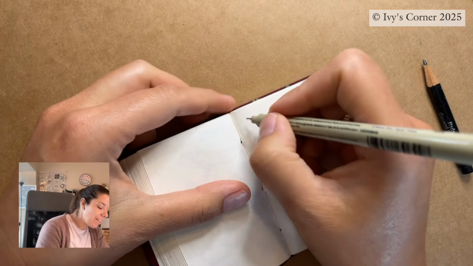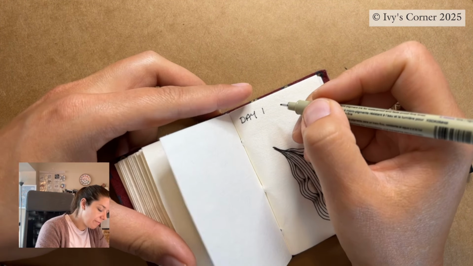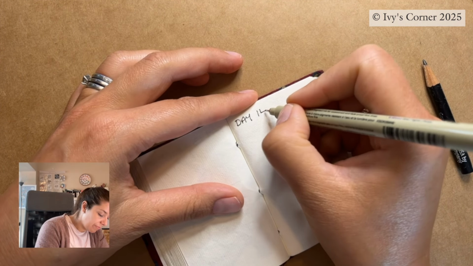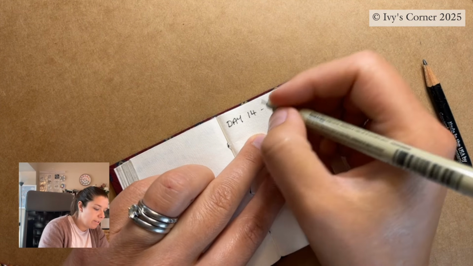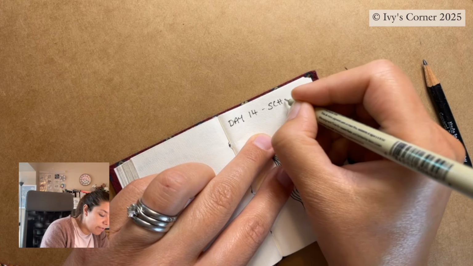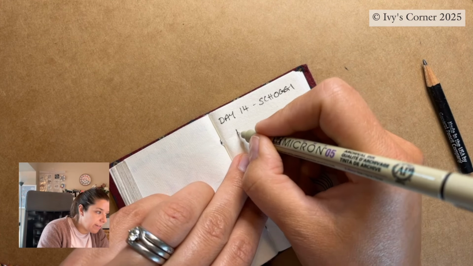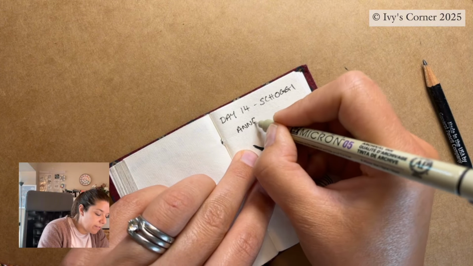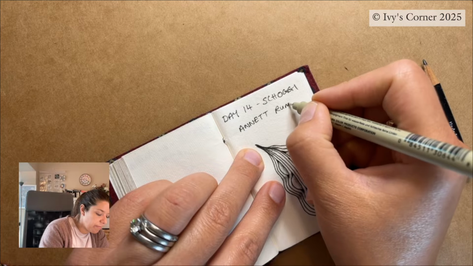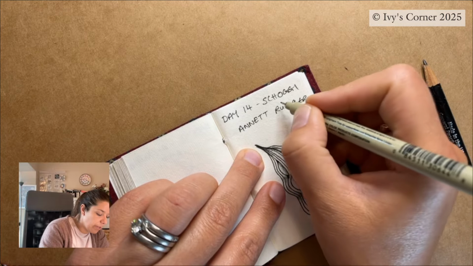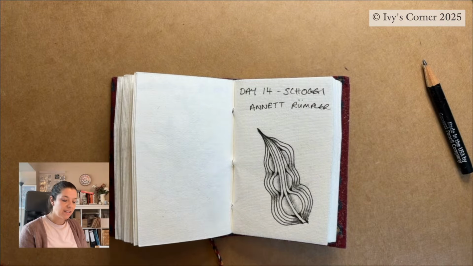But we are on day number 14 of Inktober Tangles. This is Schoggi by Annett Rümpler. There we go. Day number 14, Inktober Tangles 2025.